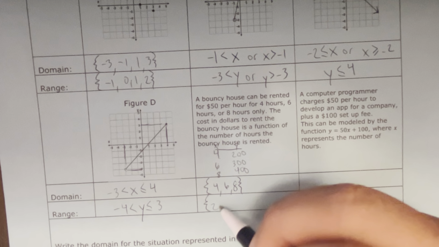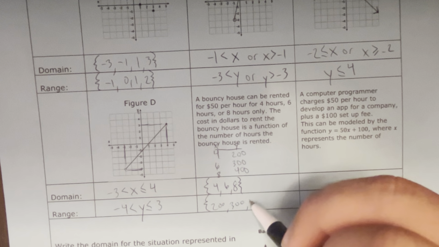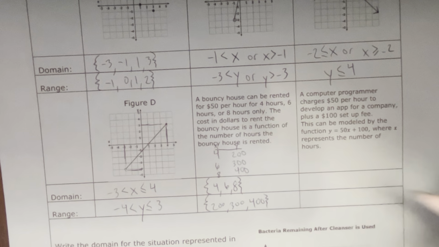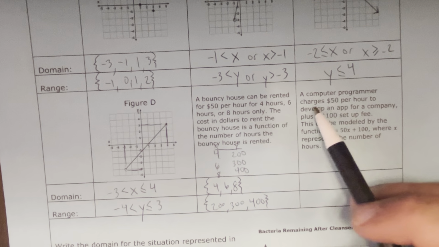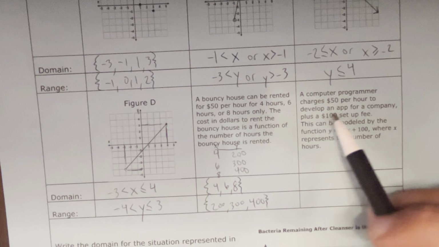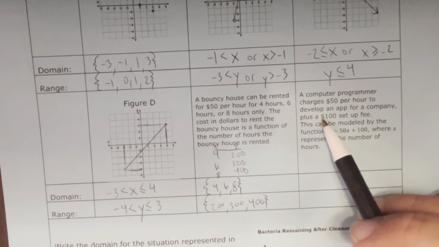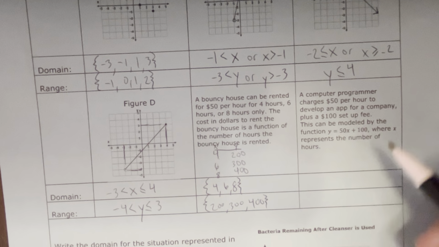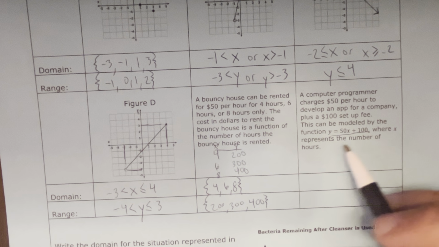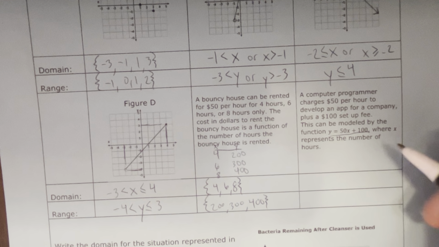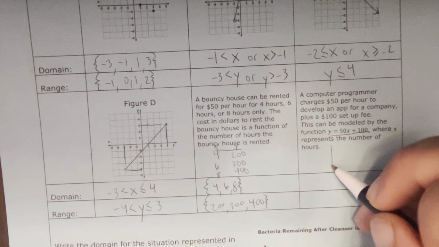My range is 200, 300, 400. Then lastly, a computer programmer charges $50 per hour to develop an app for a company plus a $100 setup fee. This can be modeled by the function. There's our function, where x represents the number of hours. So for this one, if I were to draw a sketch of this, or if I put it in Desmos, it would look something like this.